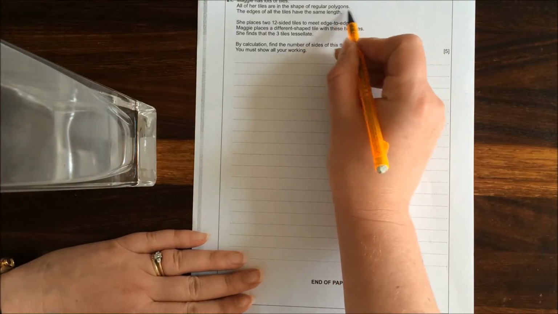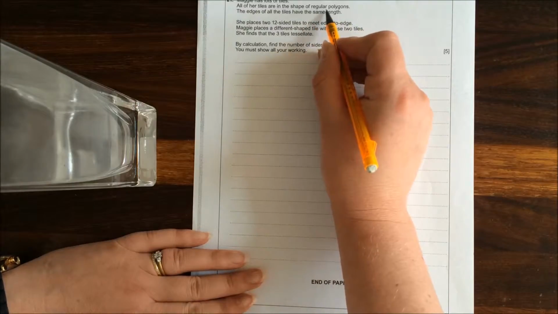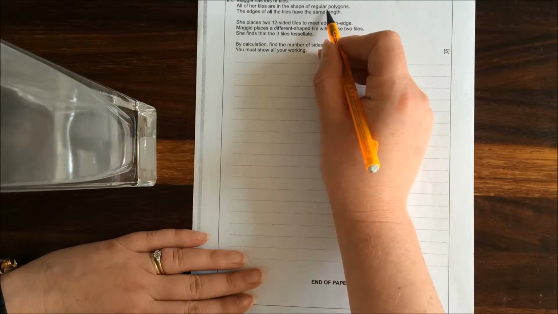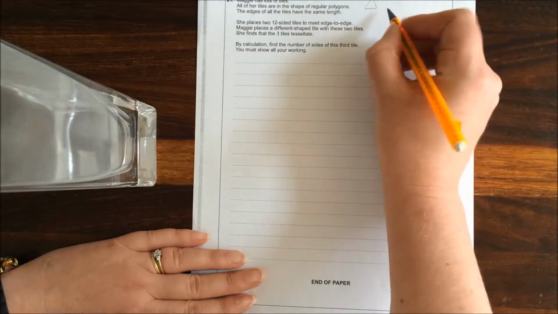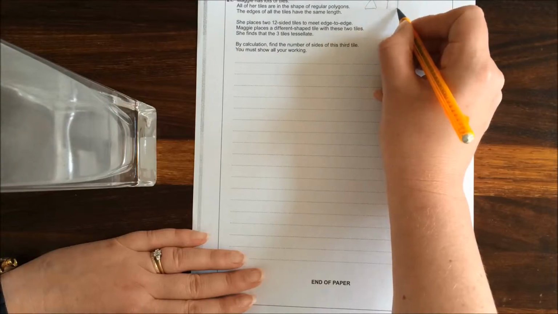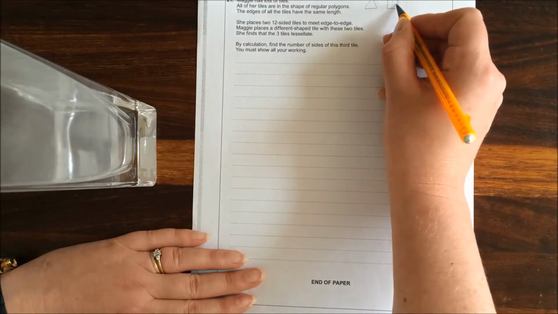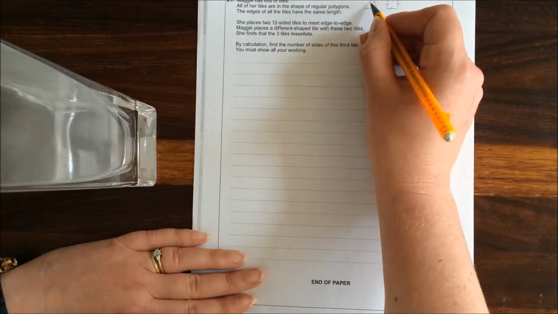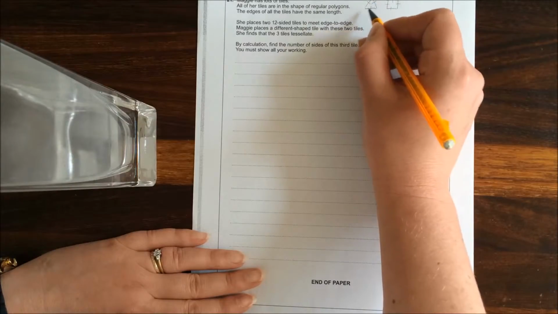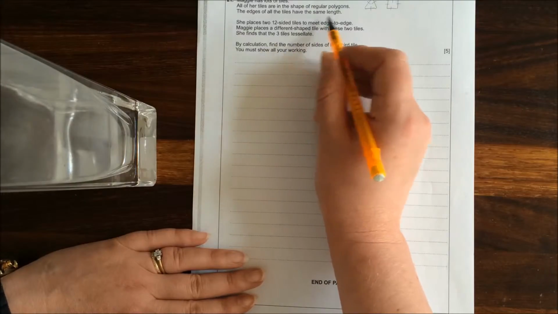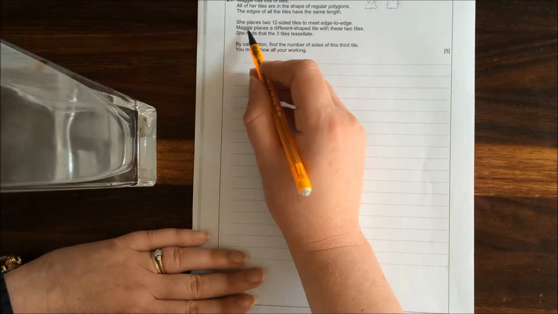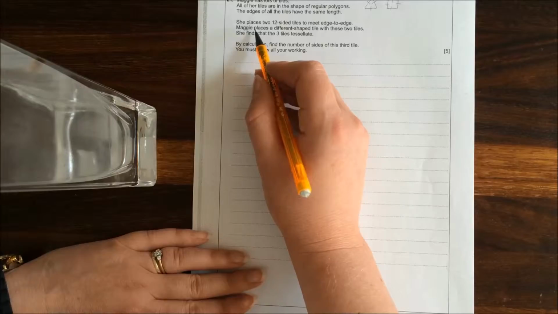So a polygon is a straight-sided shape, and a regular polygon is one which has all the sides the same length. So for example, an equilateral triangle would be a polygon, or a square would be a polygon, because their sides are all the same length and all the sides are straight. It says the edges of all tiles have the same length. There we are. She places two 12-sided tiles to meet edge to edge.